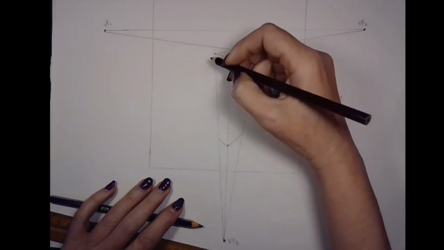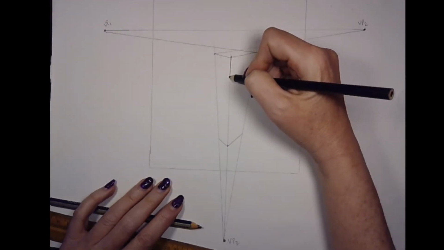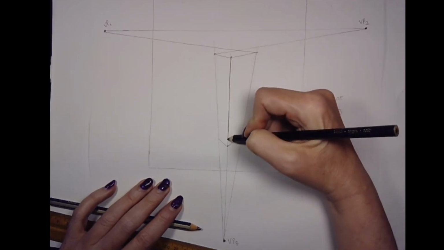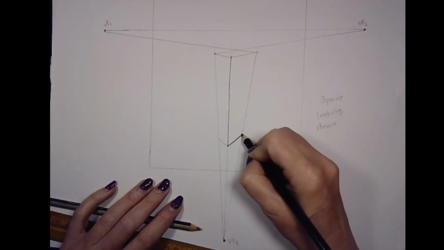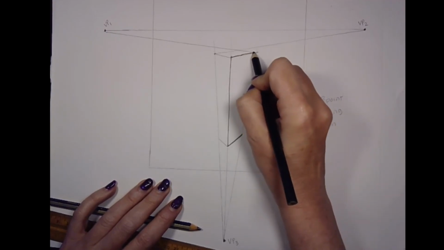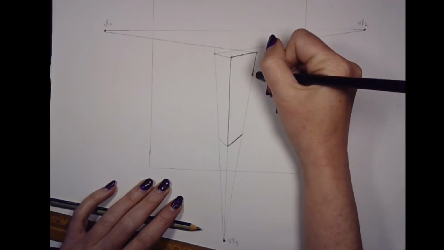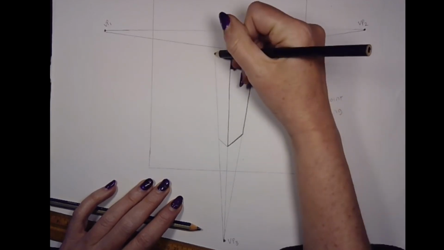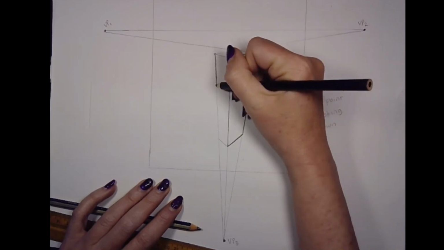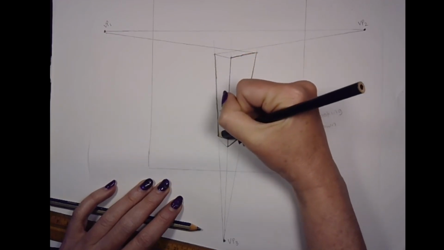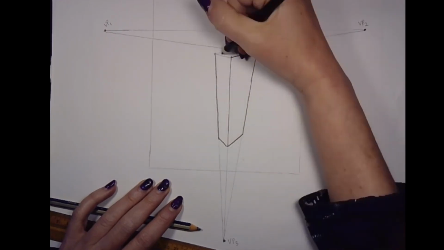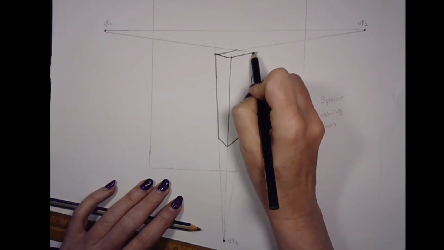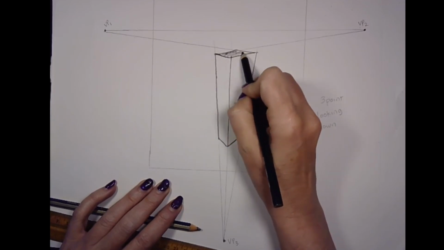Okay. Now I'm going to darken my building with the black colored pencil. And this is the top of the building.